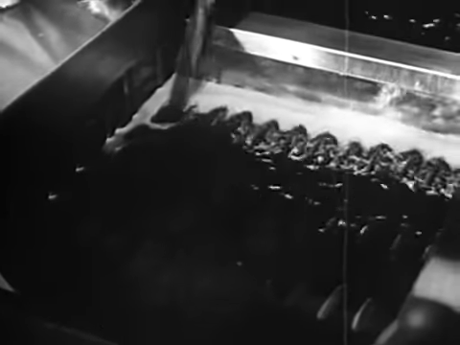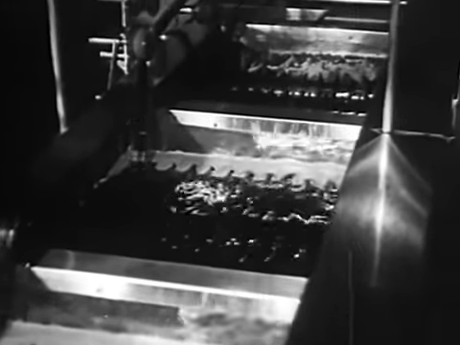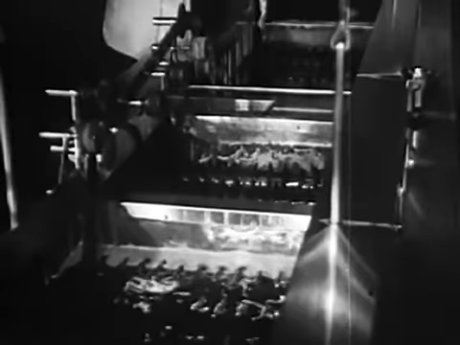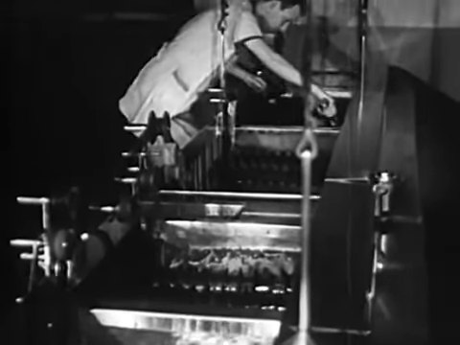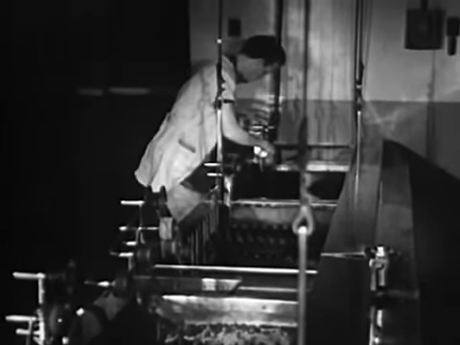This machine is of different design from the one previously shown, but operates in a similar manner. The operator inspects the film in the machine to make sure that the film is riding properly on the rollers, using a dim flashlight made safe by a red glass.